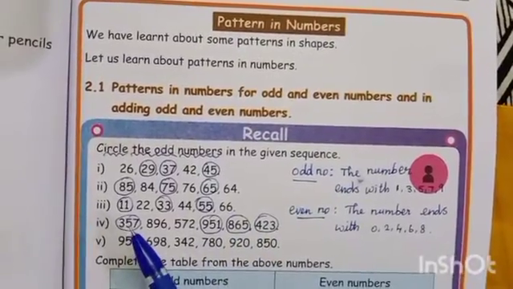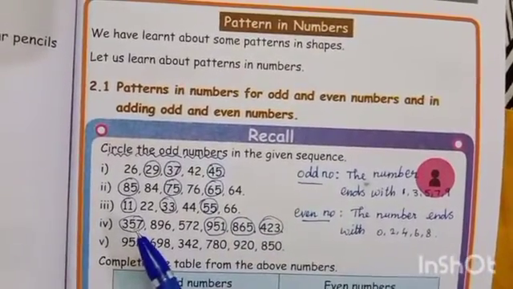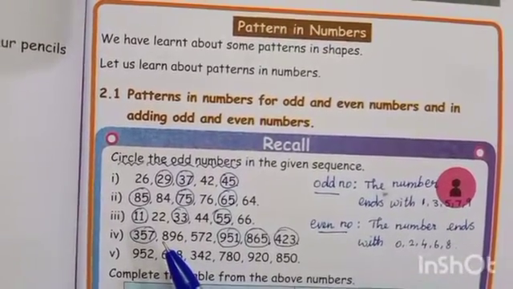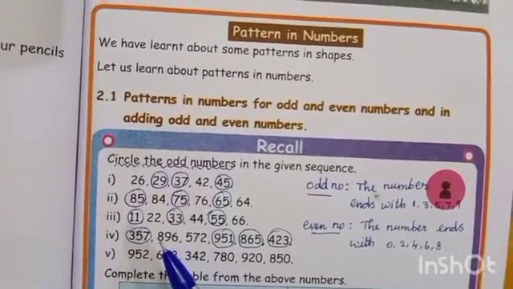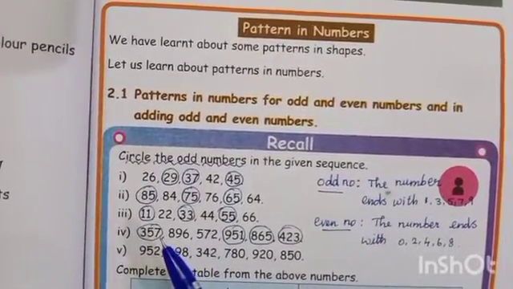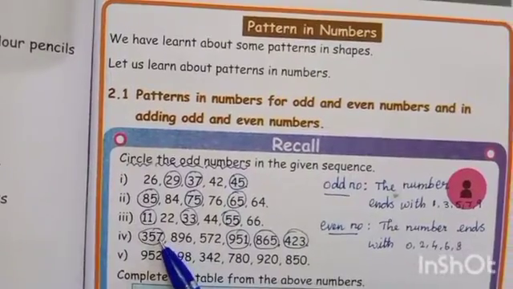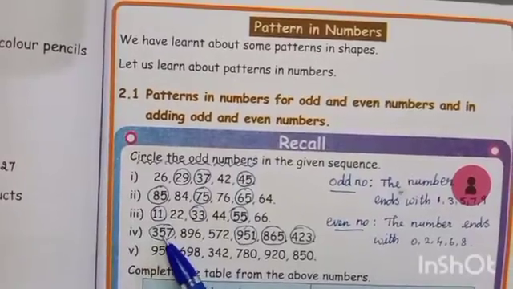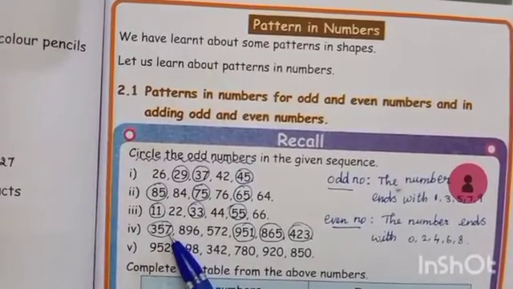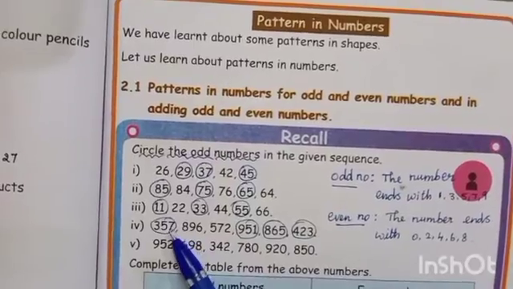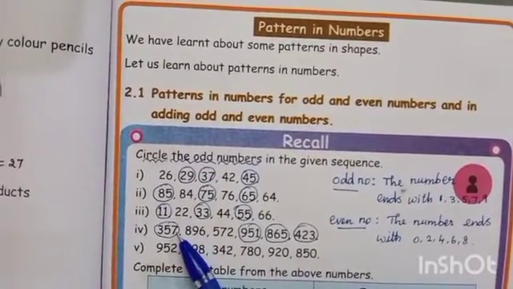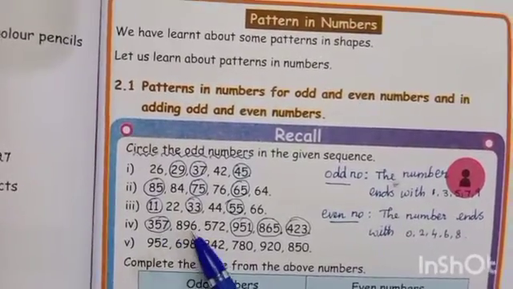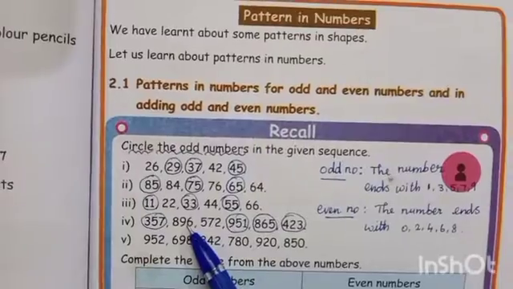Now listen to the fourth problem. It is a 3-digit number. Whether the given number is 2-digit, 3-digit or more than 3 digits, don't worry about it. We have to consider the end of the number, the last digit. So 357: we consider the end of this number, that is 7. Here it is 6. So it is an odd number. It ends with 6, so it is an even number.